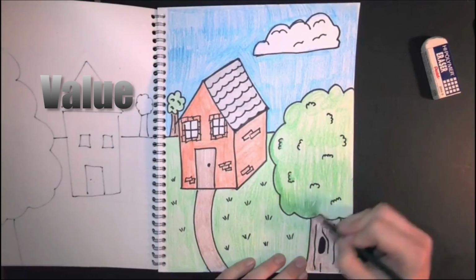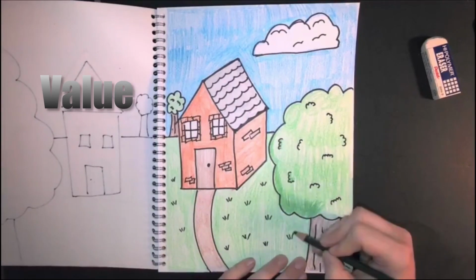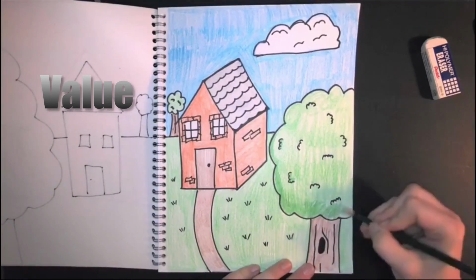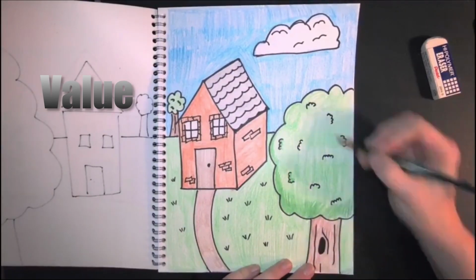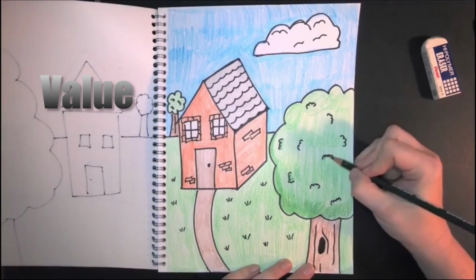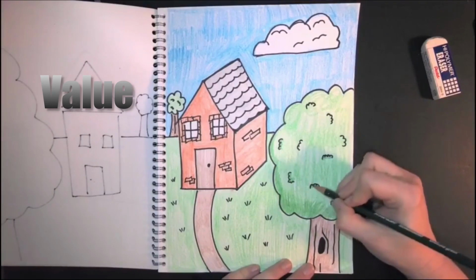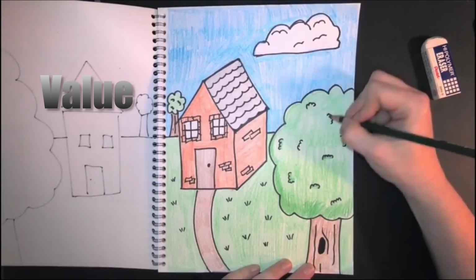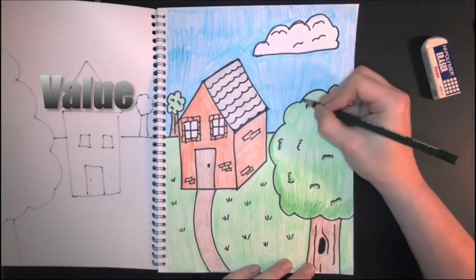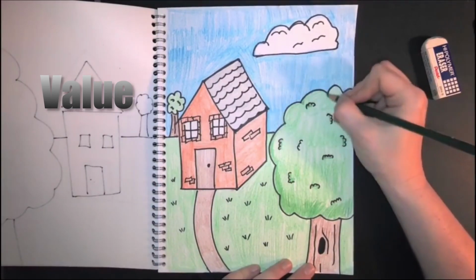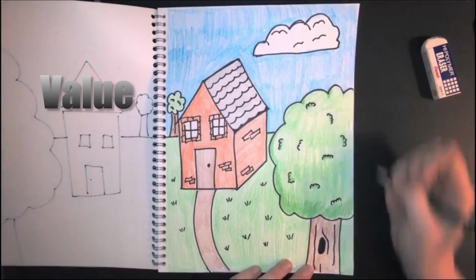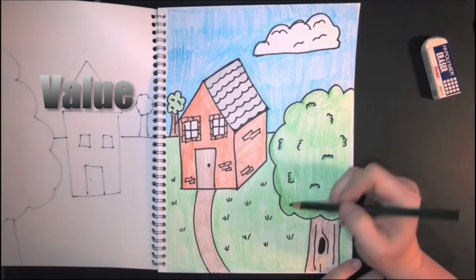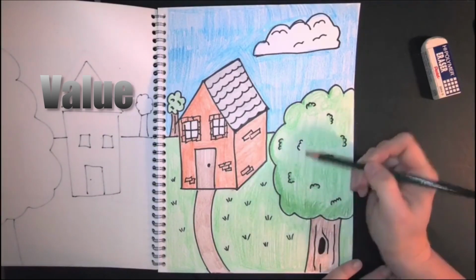And you can already see there's a difference between this and the grass. Let me do that. I'm still going to add a little bit of dark green to those, so it still looks more detailed. But now my tree is a different kind of green. You can see there's a dark green and there's a light green.